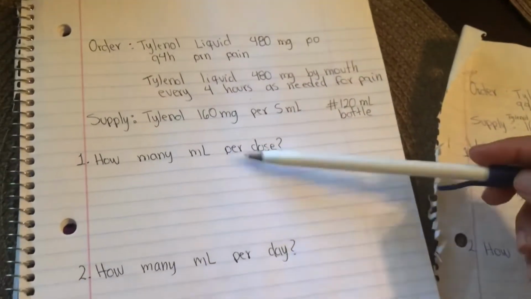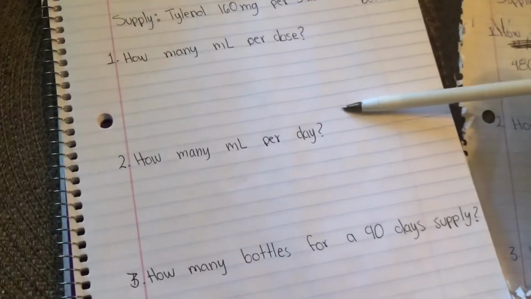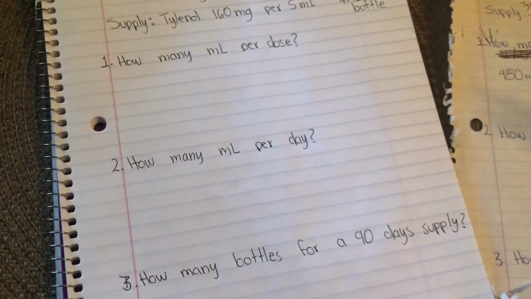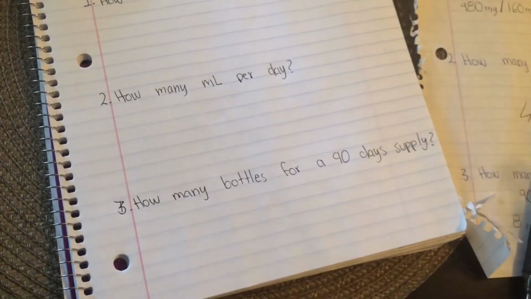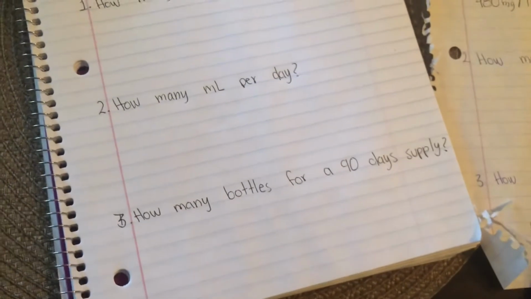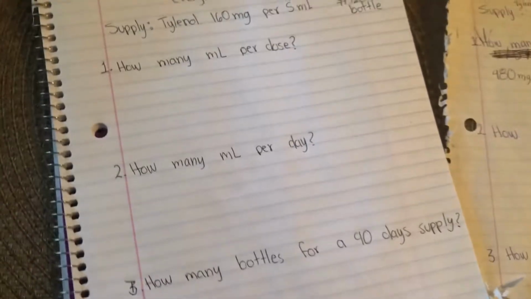The first one is how many mL per dose the patient will take. The second one is how many mL per day the patient will take. And the third one is how many bottles for a 90-day supply the pharmacy needs to dispense for the patient.